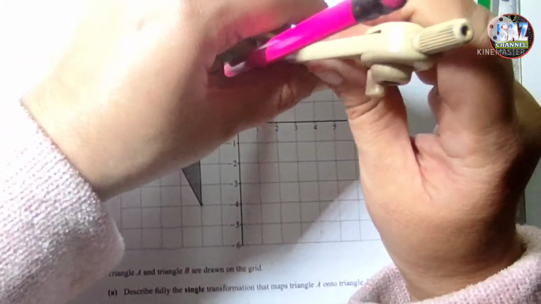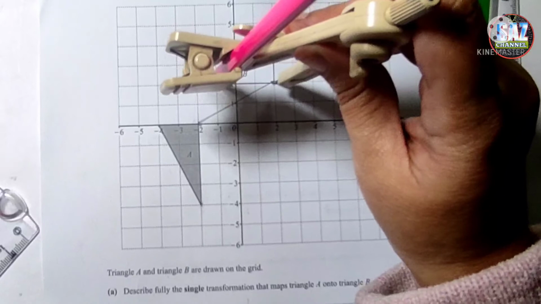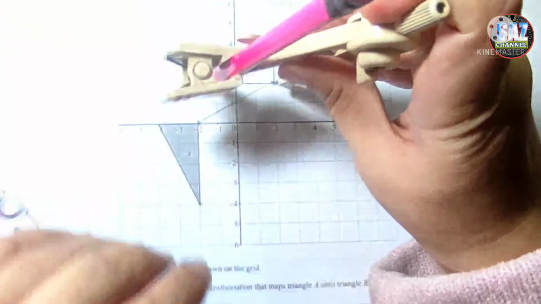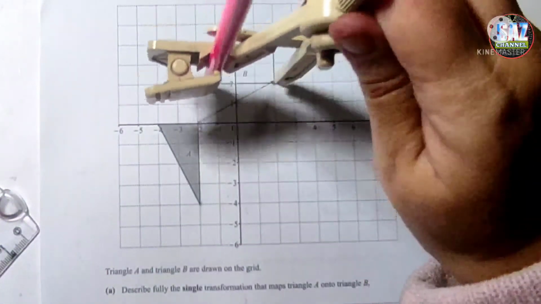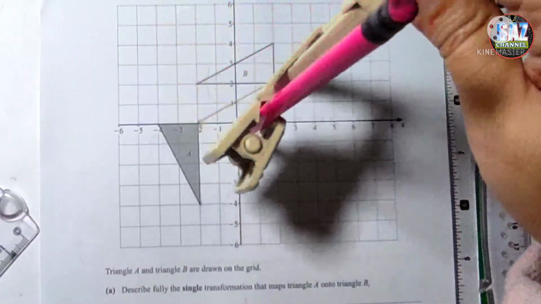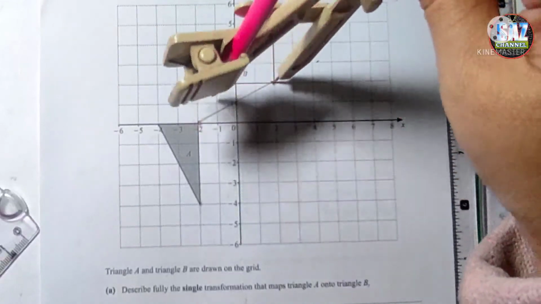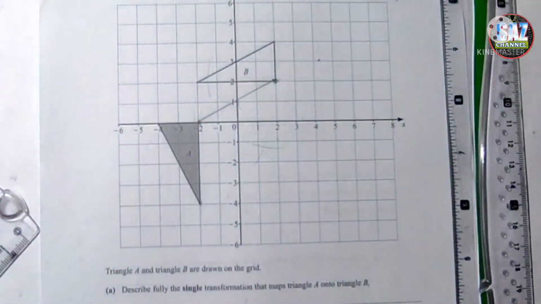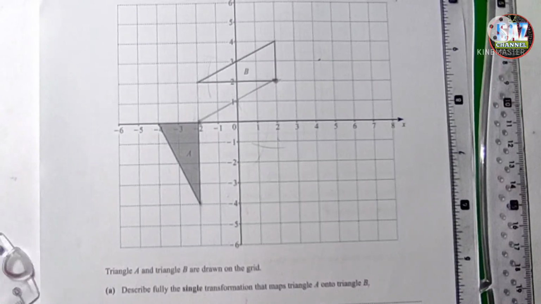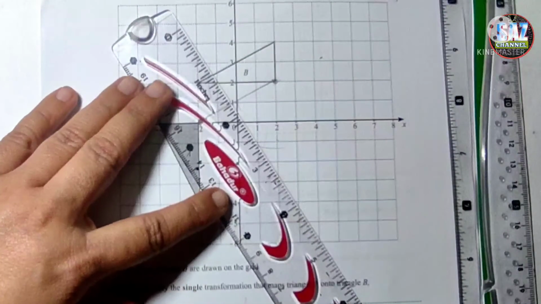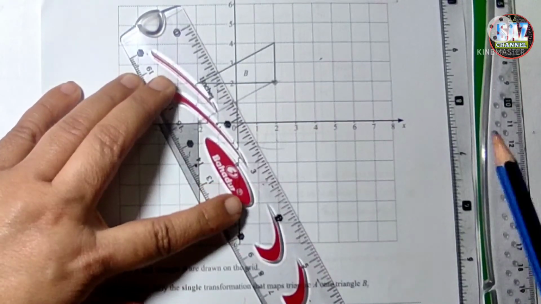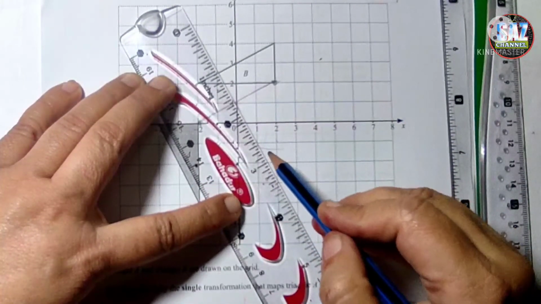I have to open the arm of the compass to a radius a little more than half of the baseline, and draw arcs, one above, one below, one above, one below, and then repeat the process from the other end. So the perpendicular bisector is coming at this place.